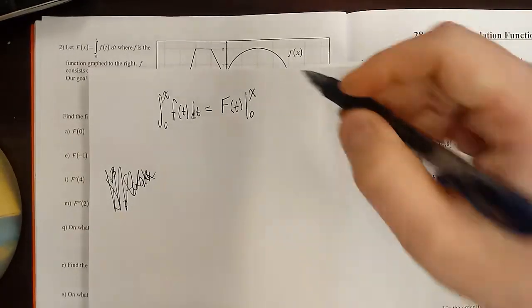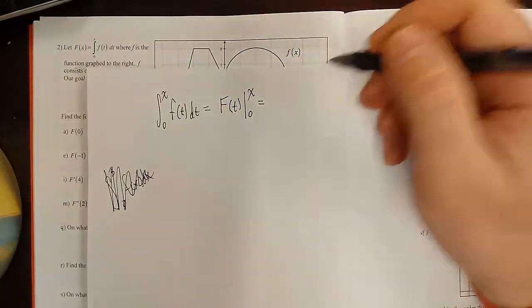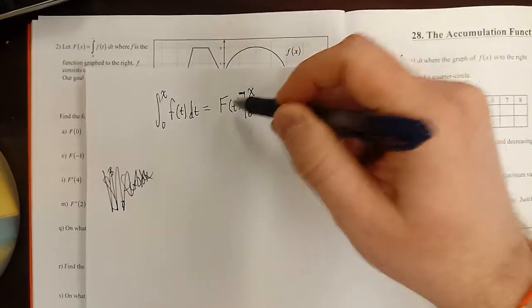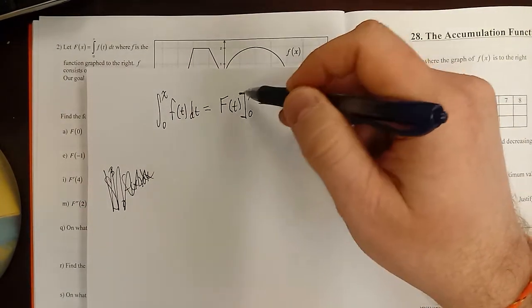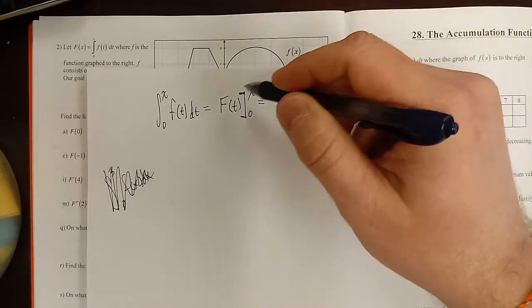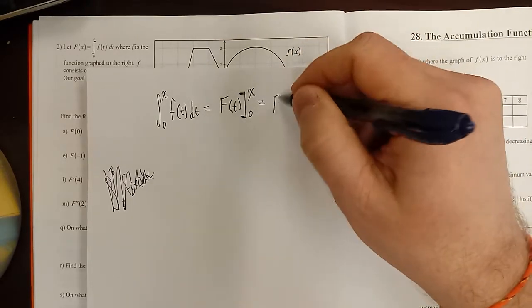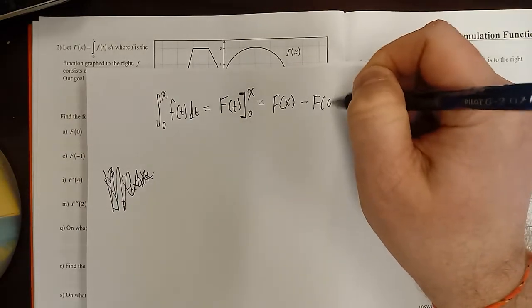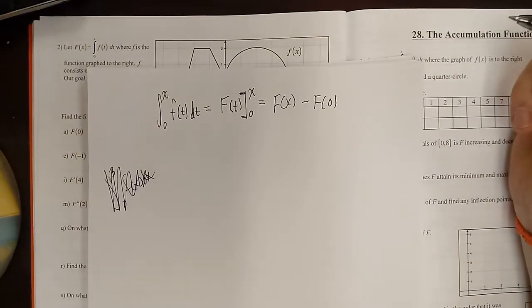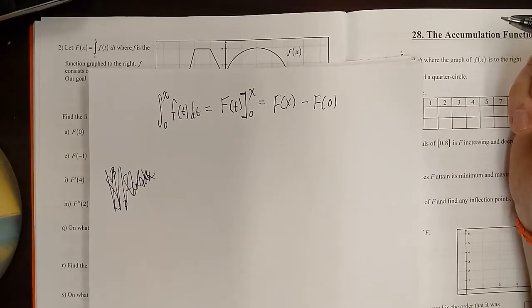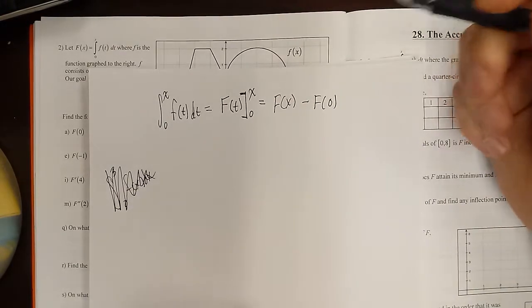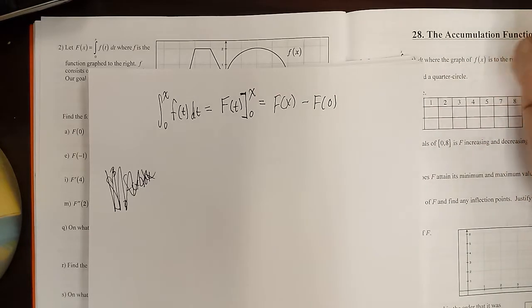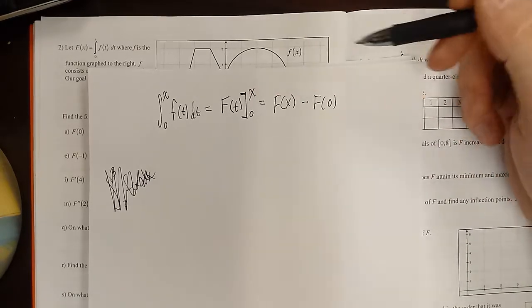What we would get is the antiderivative, which we use the capital letter for. Then we drop those in and we get capital F of x minus capital F of 0. At the outset, this might not make a ton of sense, but as we start to look at some problems, we're going to see some interesting things happen.